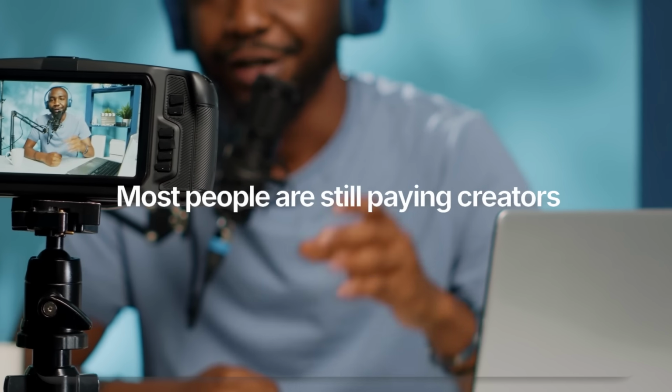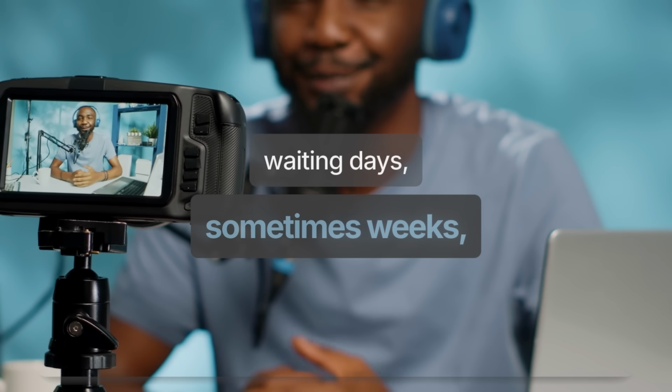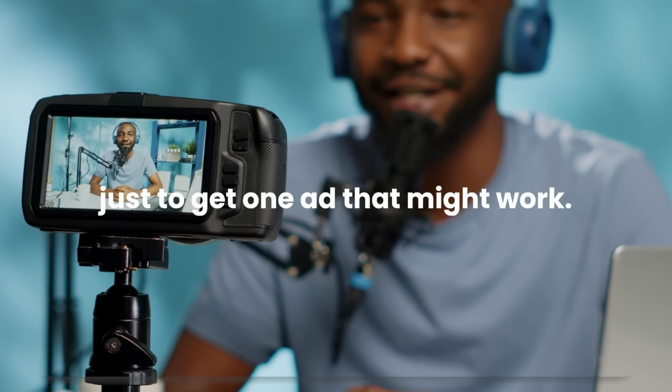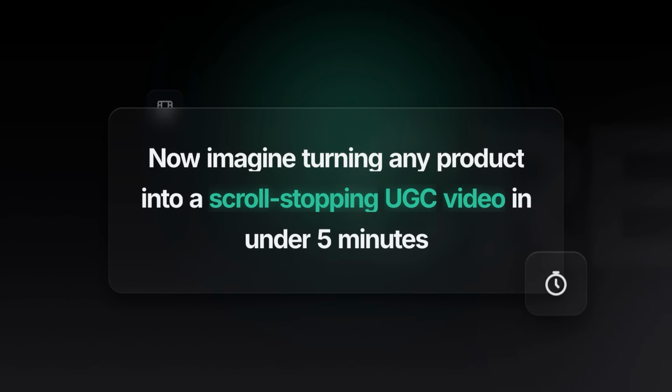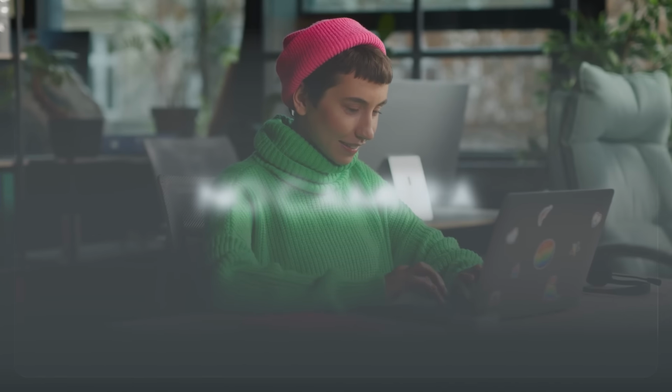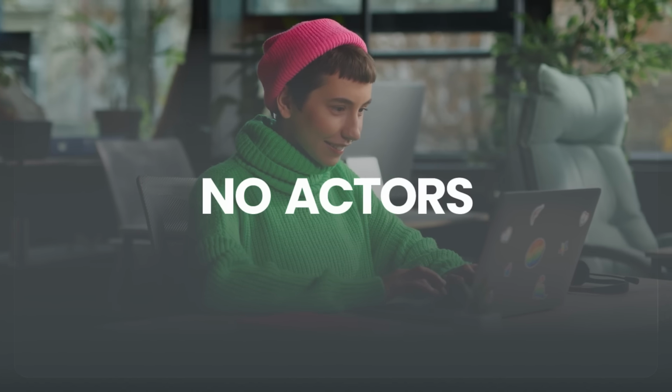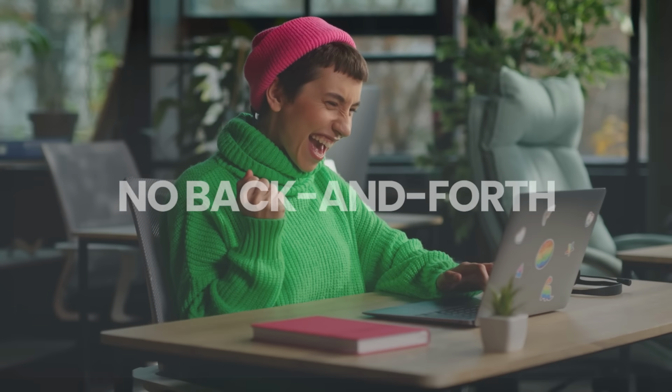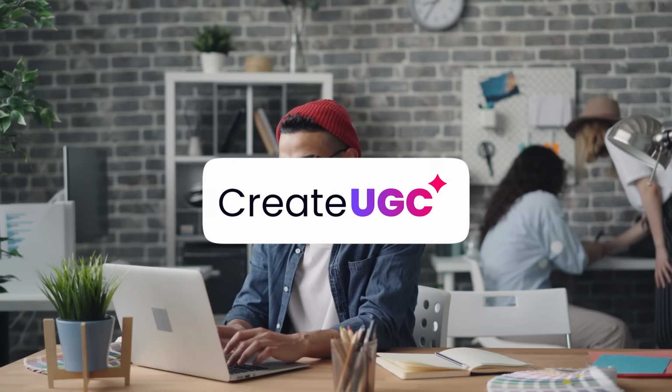Most people are still paying creators, waiting days, sometimes weeks, just to get one ad that might work. Now imagine turning any product into a scroll-stopping UGC video in under 5 minutes. No camera, no actors, no back and forth. That's exactly what Create UGC does. And honestly, once you see this, it's hard to go back.